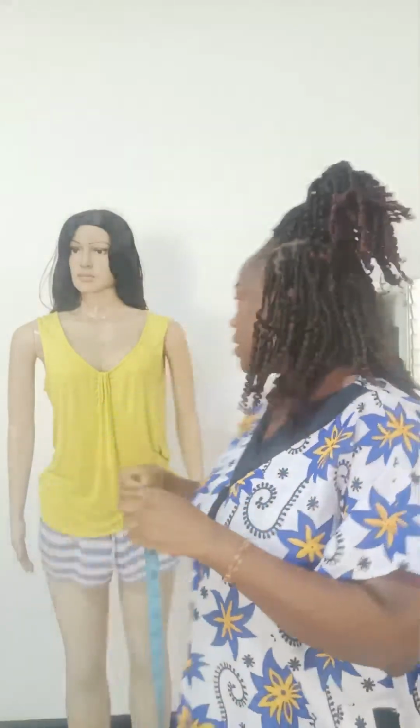Doka says, "Ma'am, can you use this measurement that you explained and make off shoulder with puff sleeve?" Yes. If you want to make an off shoulder, then you get the round. You will use the full measurement.